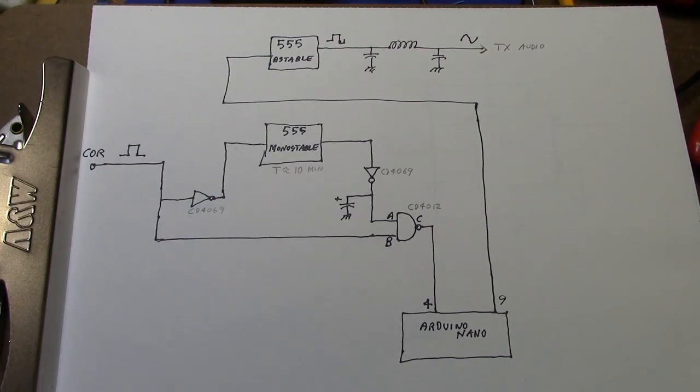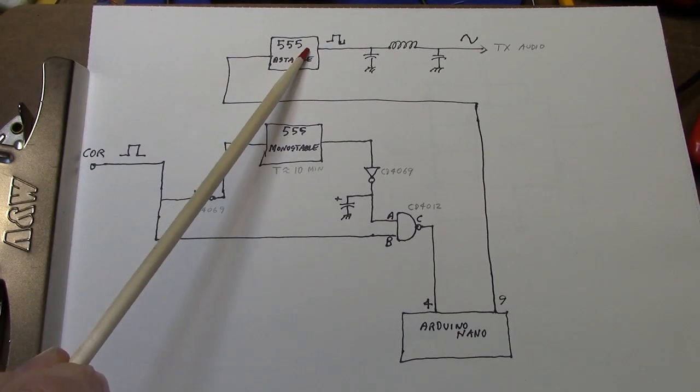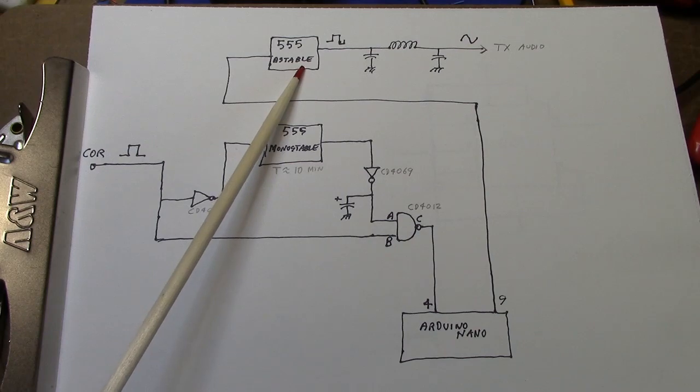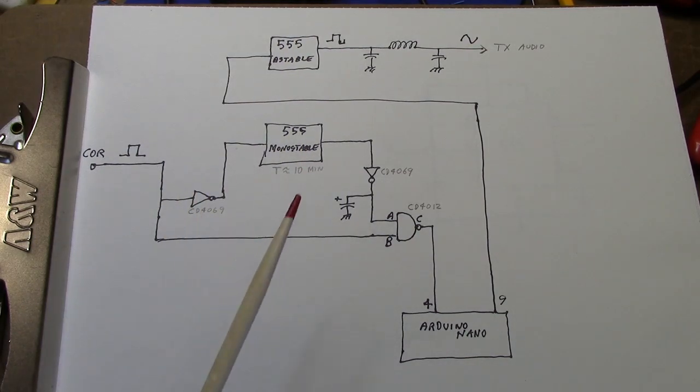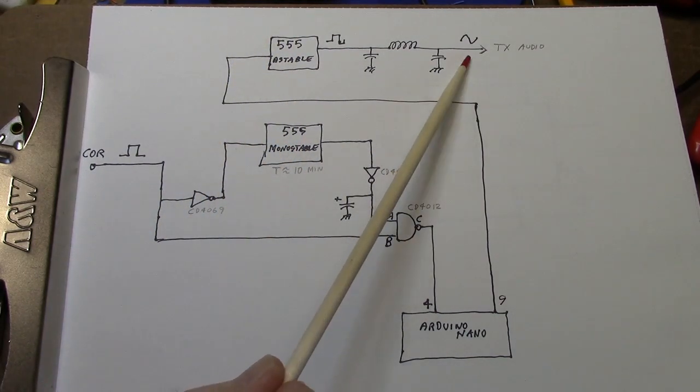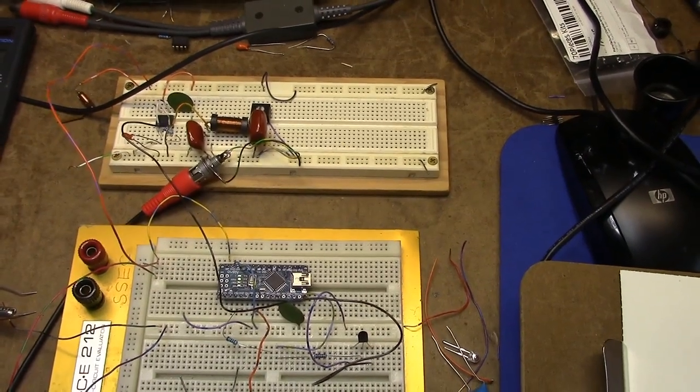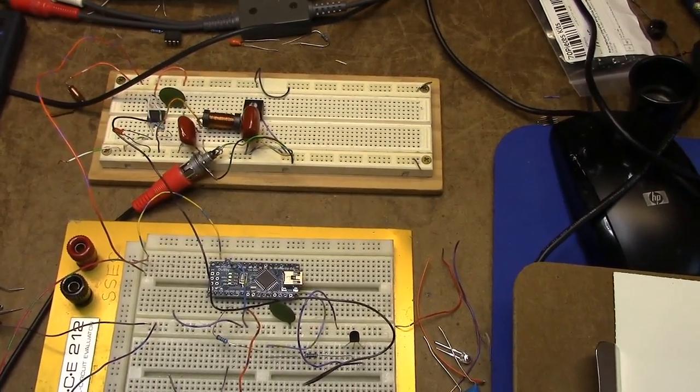So the result of this is you'll have an initial sending of the Morse code identifier at the beginning of the transmission, and then every 10 minutes it will retransmit that code out through the transmitter. So this is the basic circuitry, the basic block diagram of how this thing works. And now I'll show and demonstrate the actual circuit, which is right now in breadboard form. So stand by. Here's the actual breadboard of the circuit that I have operating right now.